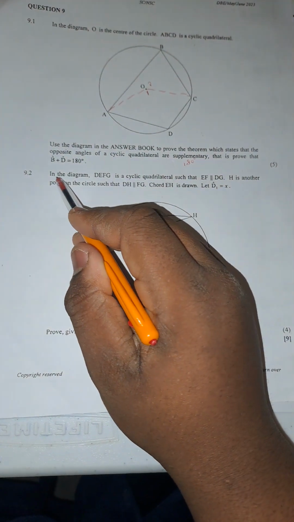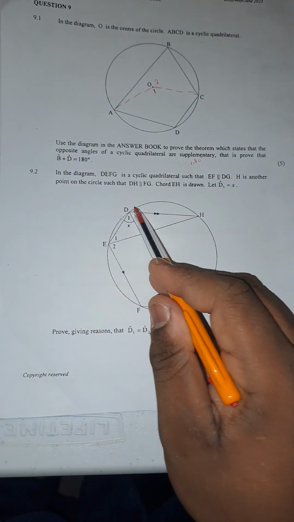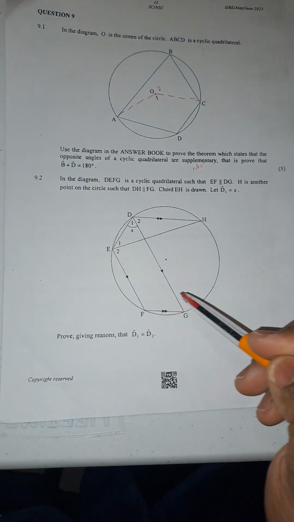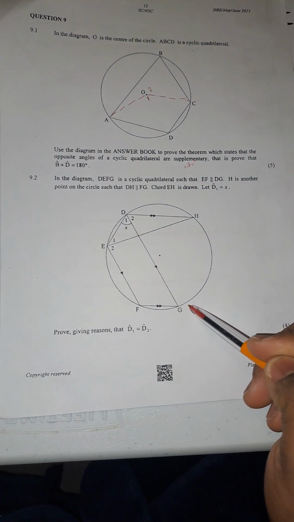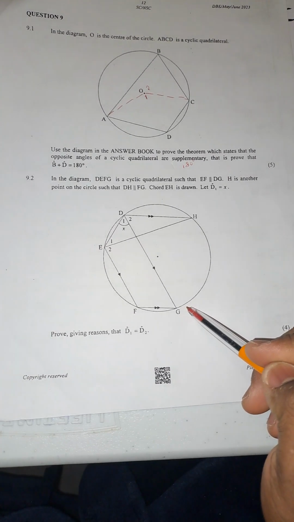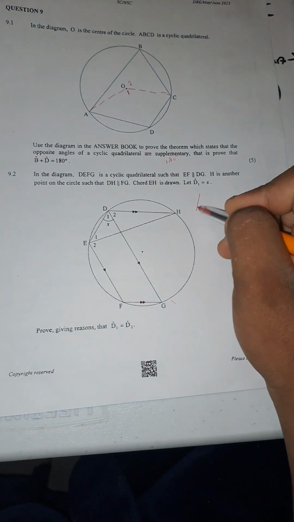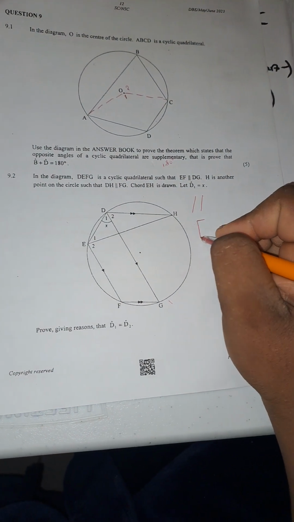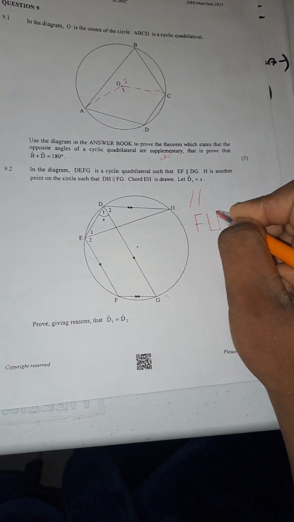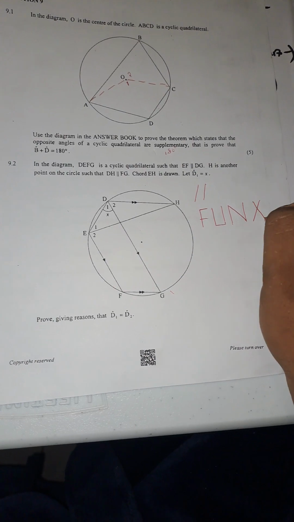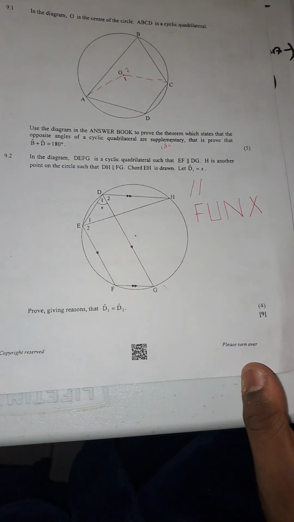They are saying in the diagram DEFG is a cyclic quad such that EF is parallel to DG. So the moment you see parallel lines, you'll have to apply your F, Z and X shapes, which are going to help you for parallel lines.